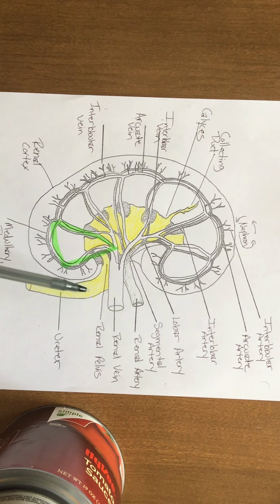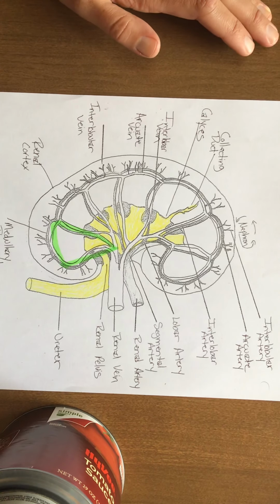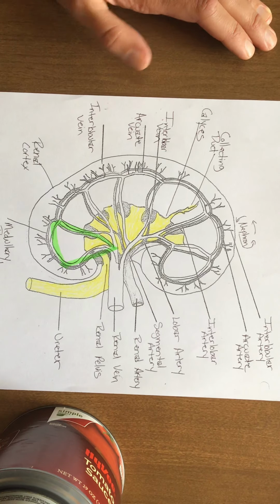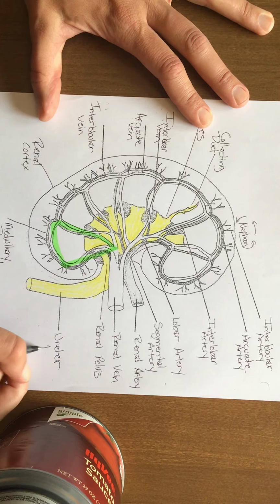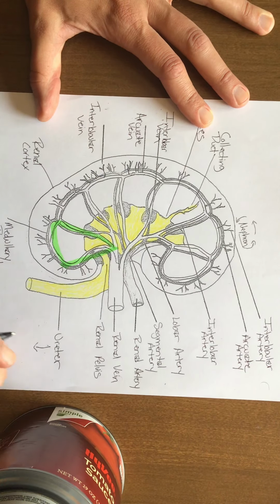Let's start with the ureter. The ureter eventually, and we'll talk about this later on a different day, is that this urine in your ureter goes down and it funnels to the urinary bladder. That's an R, sorry.